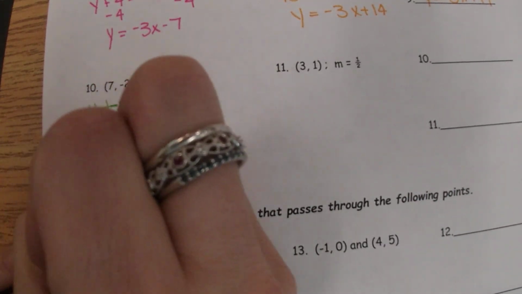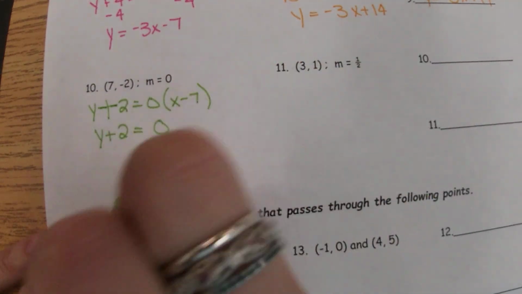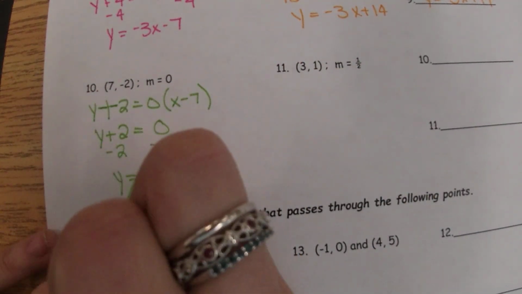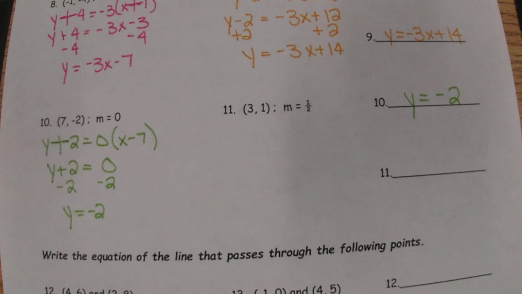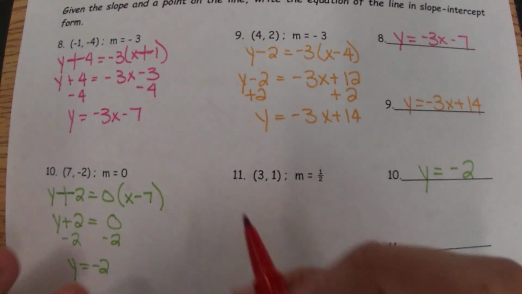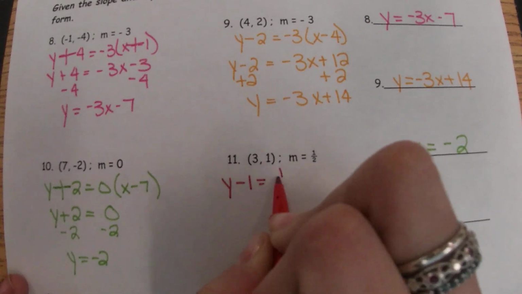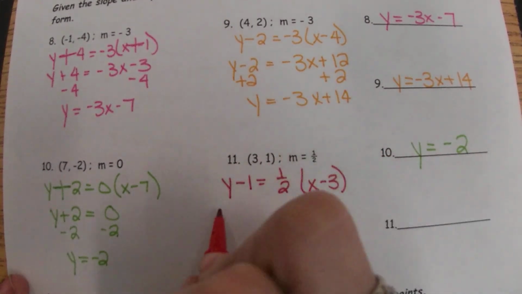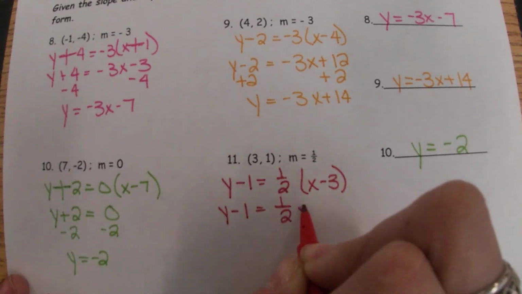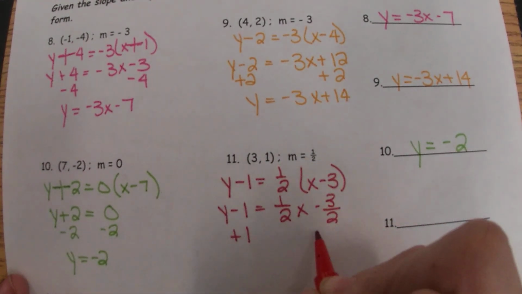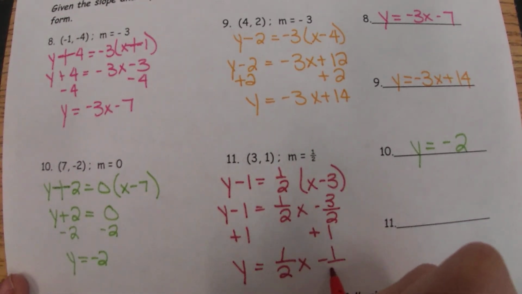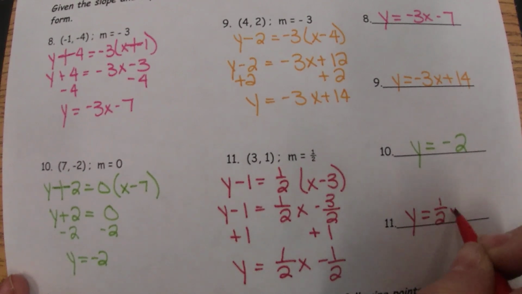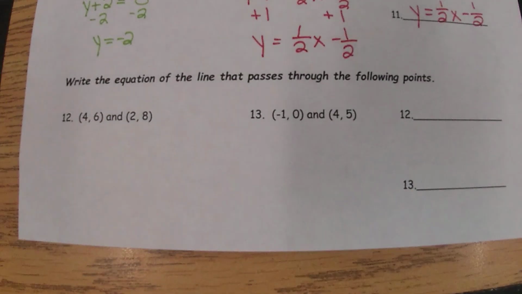Okay, so we'll have y plus 2. 0 times x is 0. 0 times f, so that just equals 0. Just get y equals negative 2. Down here to the bottom.